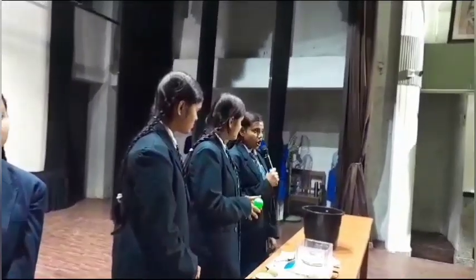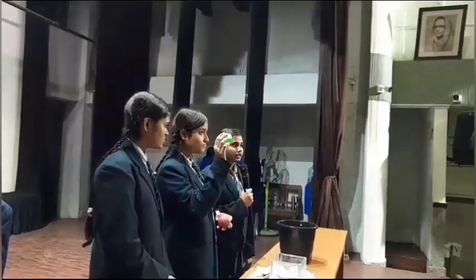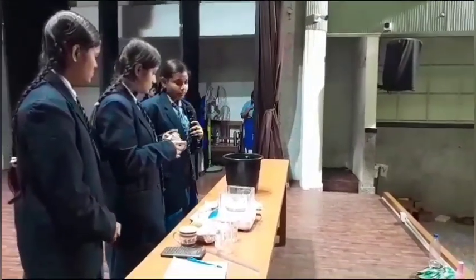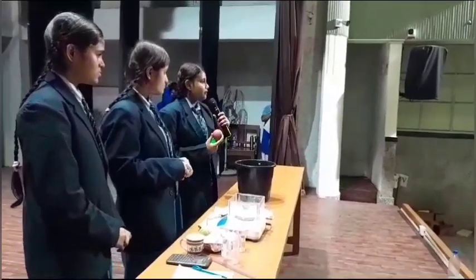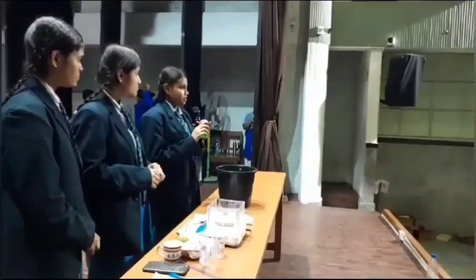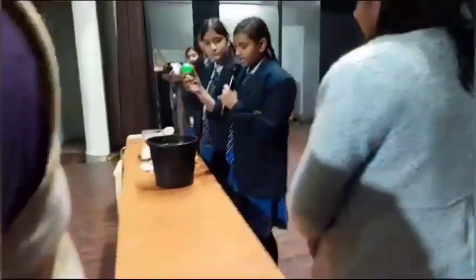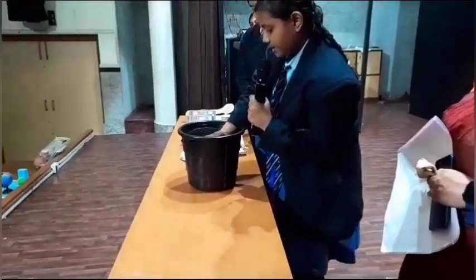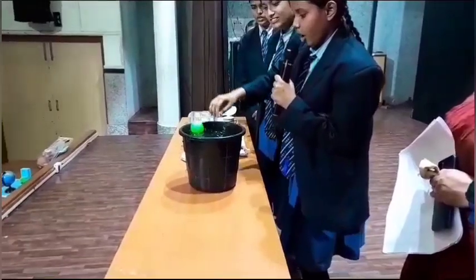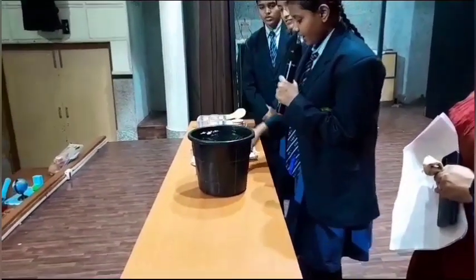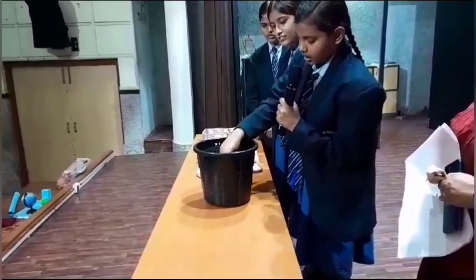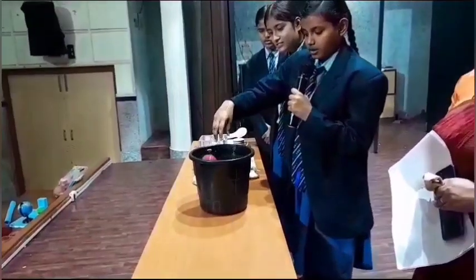I have two balls, one small and another medium, which have different weights. With the help of these two balls, I will explain buoyancy. Now I immerse the small ball into the liquid with some force and release it. The ball comes upward. Now I again take the medium-sized ball and immerse it, and again it comes upward.